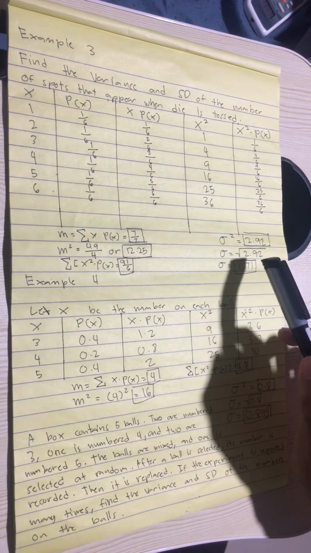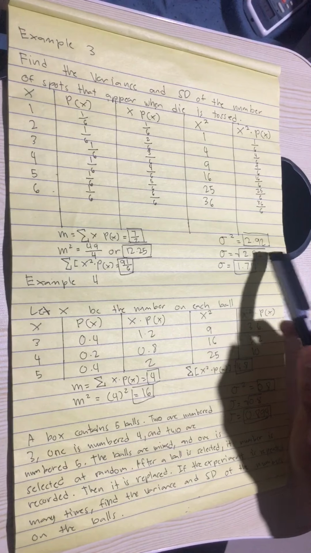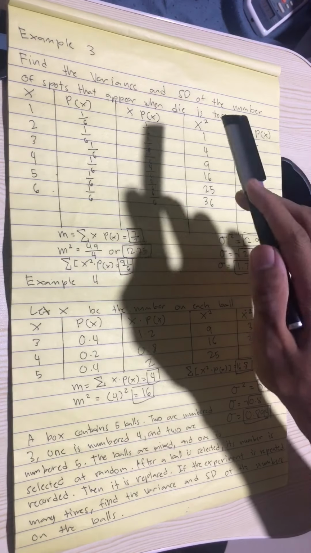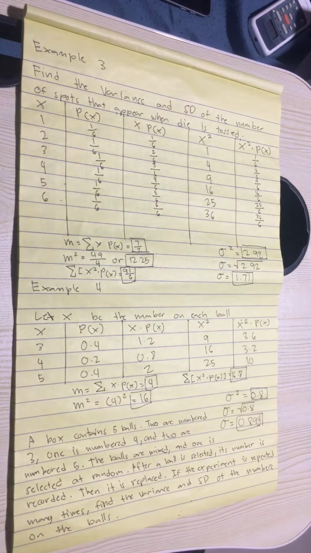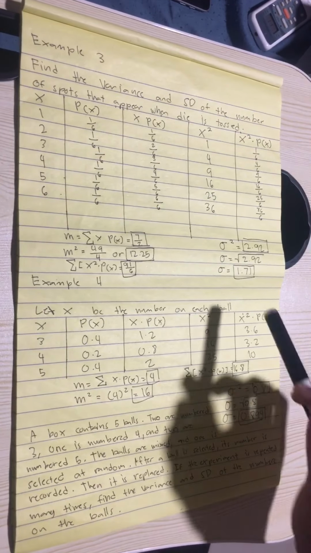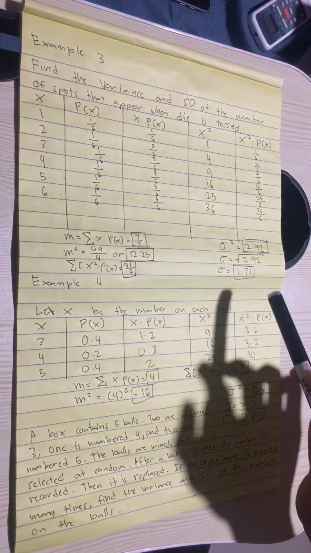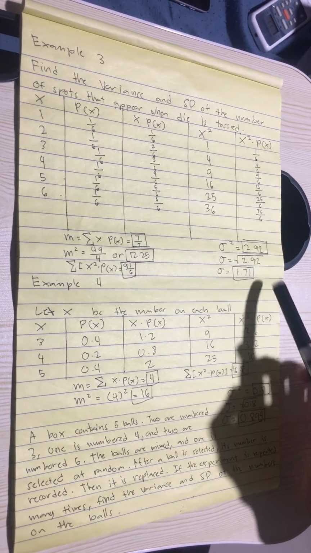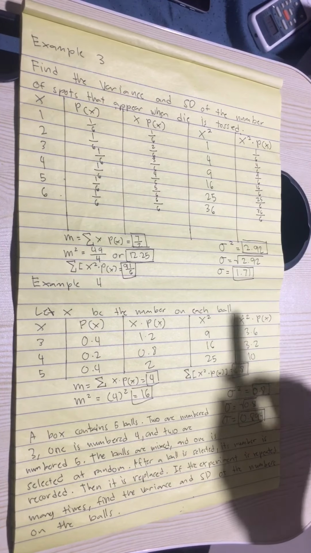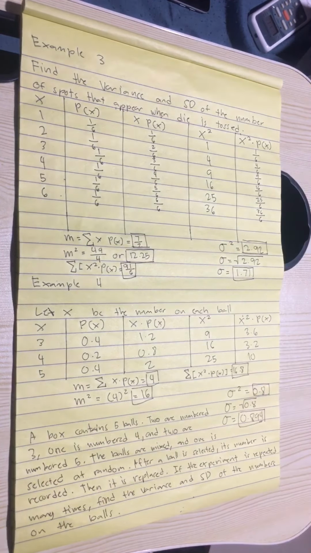So for the variance, we have 2.92, and by getting the standard deviation, we need to square root the value of variance. So the variance is 2.92. So square root of 2.92 is equals to 1.71. So that is for the standard deviation.